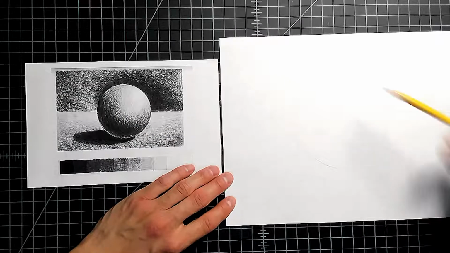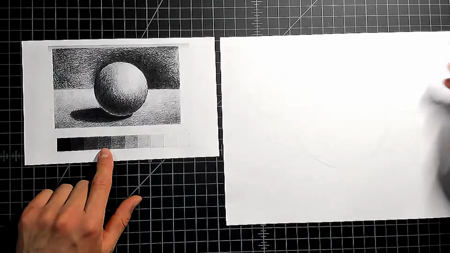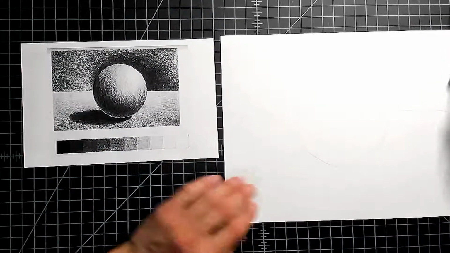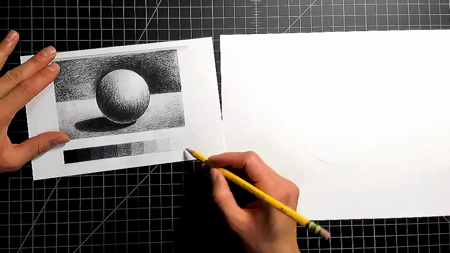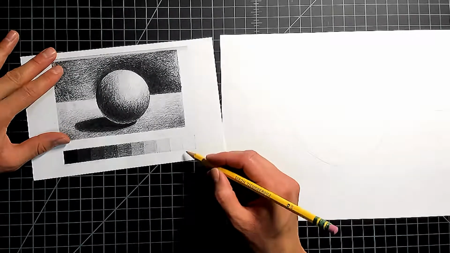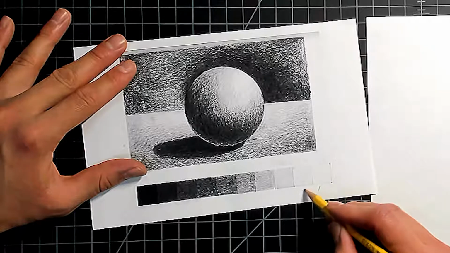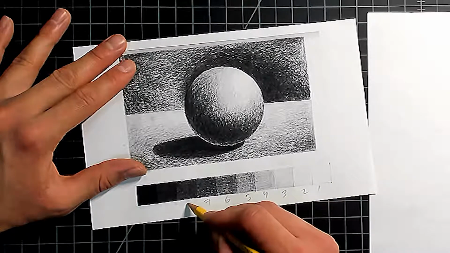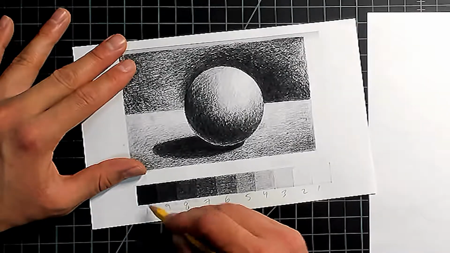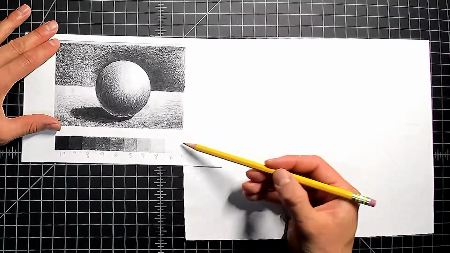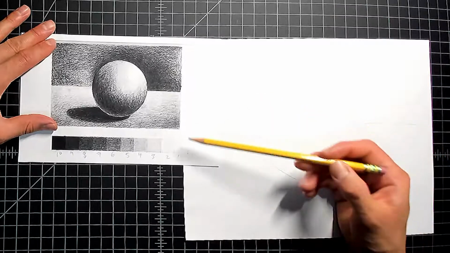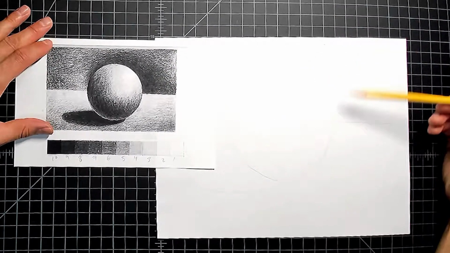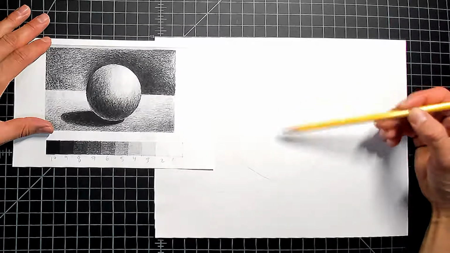And what you're going to do is use the value scale that you made with graphite or with tempera, and you're going to try to figure out, you could even number your value scale, so you could call this maybe 1, 2, 3, 5, 6, 7, 8, 9, and 10. And so with the value scale you made, you're going to have these different shades here, and you're going to figure out which shade you need to color in your circle, or what's going to become your sphere.